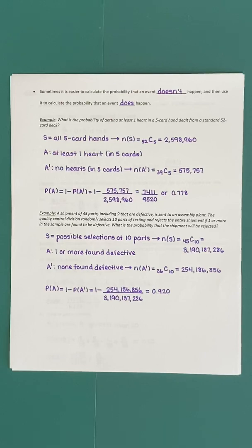There are a bunch of different ways to get at least 1 heart, and we would have to come up with and calculate all the different ways ourselves. It's not as straightforward as doing a single combination like we've been able to do before. So here's how we're going to approach this.